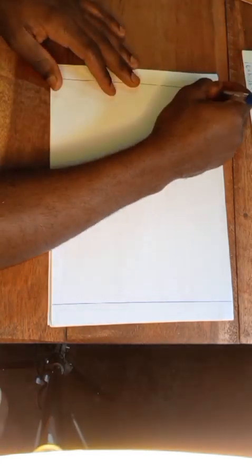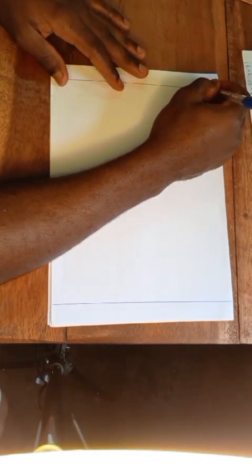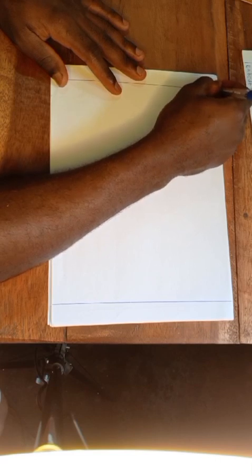And that number has been written in the expanded form. So you take note of that.